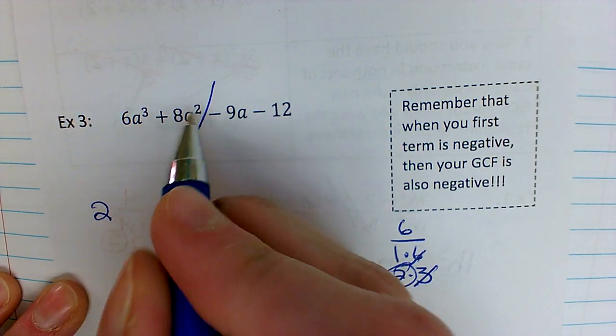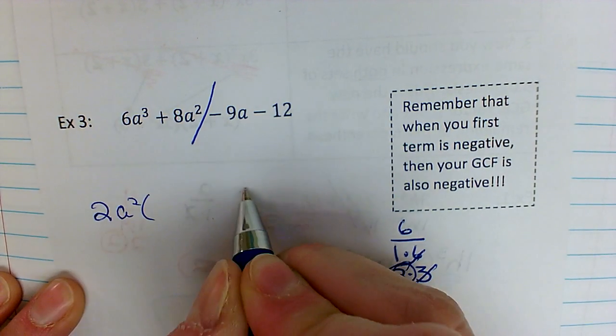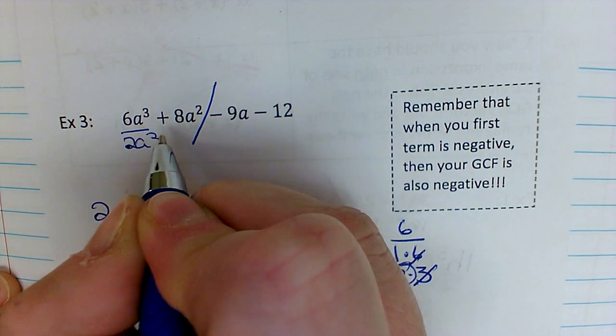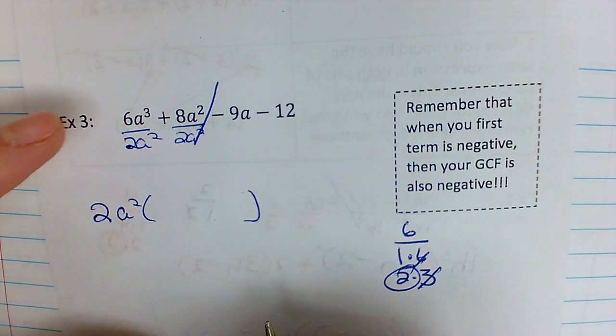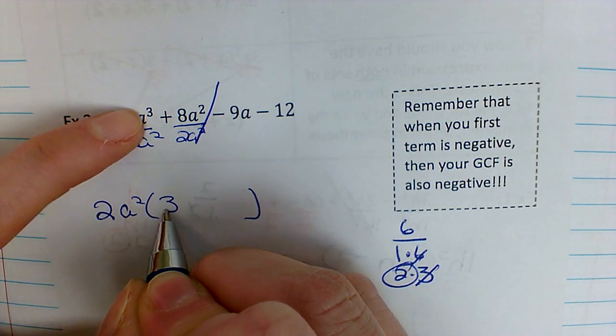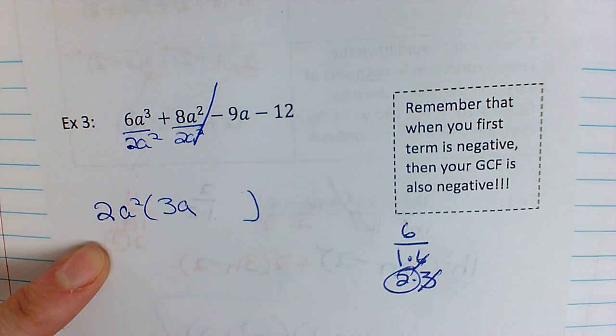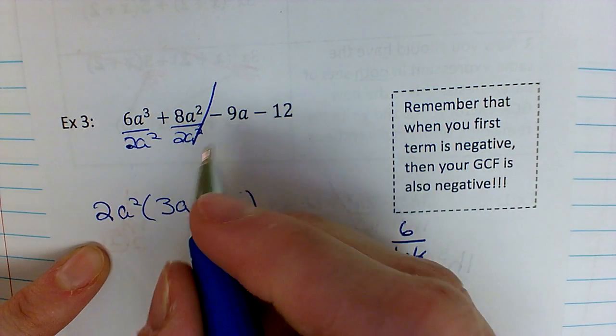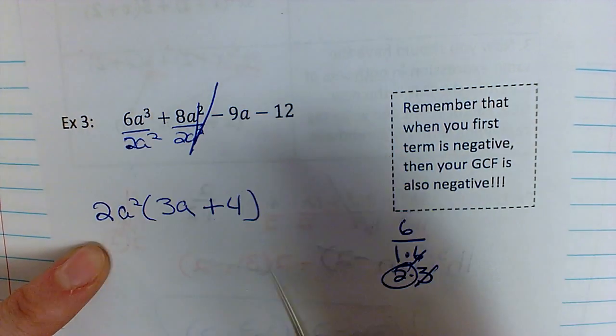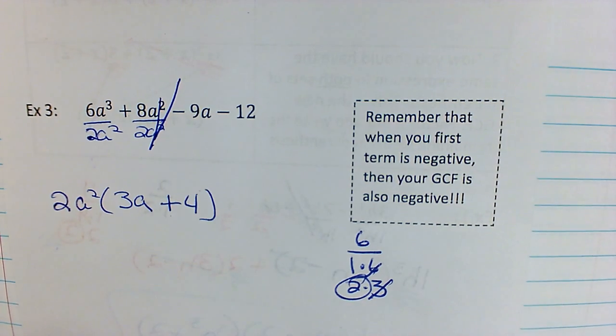They've both got a's, so I'm taking a squared because it has the smallest exponent. So make sure that you're dividing that from each one of those. 6 divided by 2 is 3, a cubed divided by a squared leaves me with 1a. 8 divided by 2 gives me a positive 4, and the a squareds canceled each other out completely.